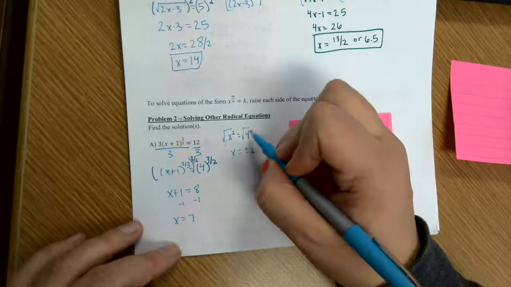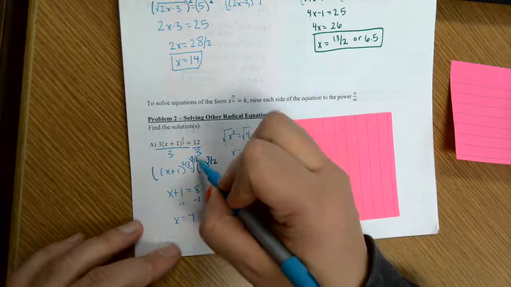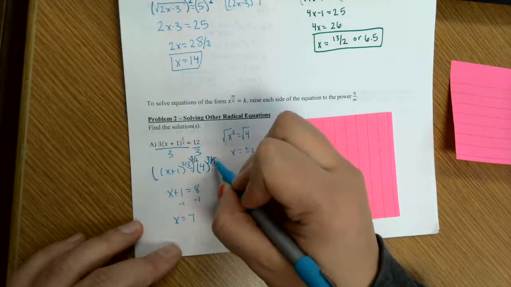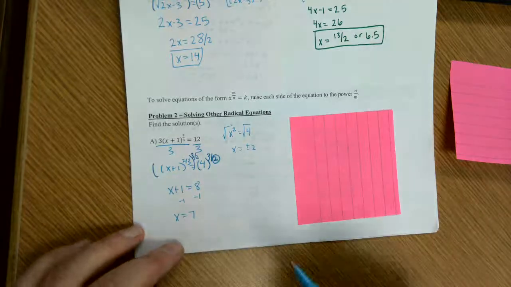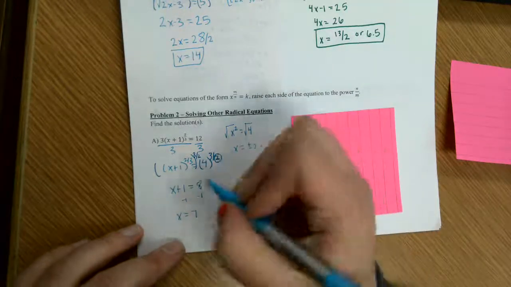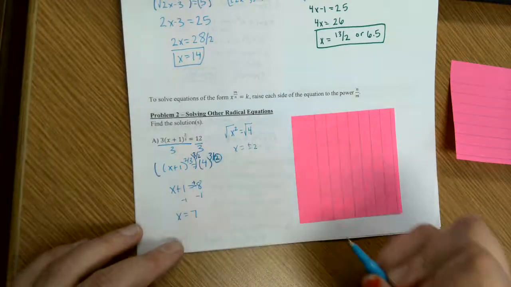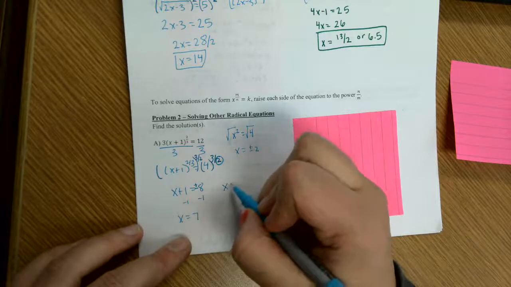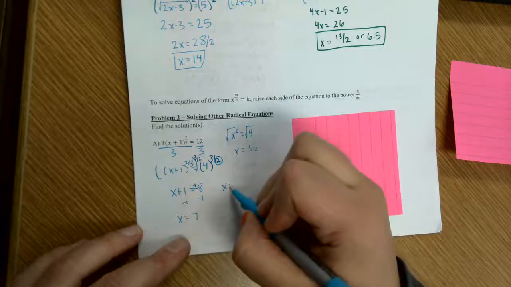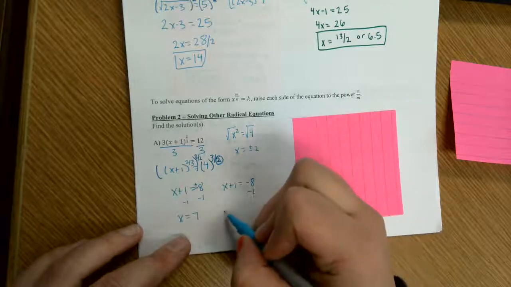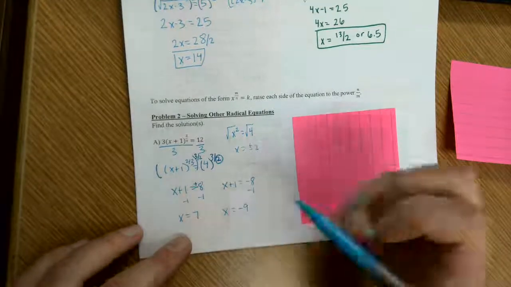Well, I raised this to the 1/2. When you're doing this problem right here, this fraction exponent, you want to look at the bottom of the fraction. If this bottom is a positive, you actually have 2 answers. You have a positive and a negative right here. So I'm actually going to have 2 answers right there. So I'm going to have x plus 1 equals 8, which we just solved, and x plus 1 equals -8. So I subtract the 1, x is equal to -9.